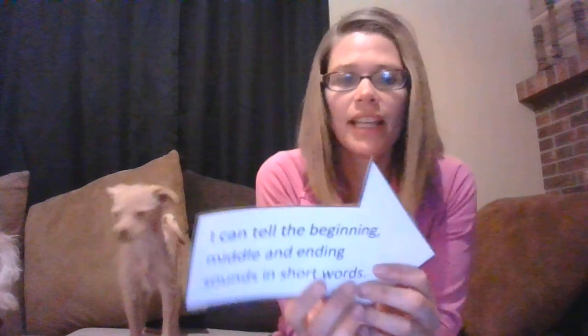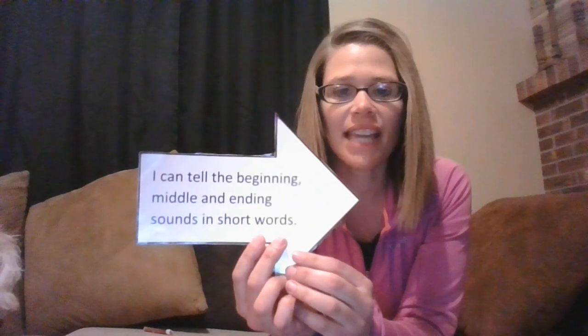Okay, we are going to start out with, and if you notice, Benny and Belle are still over there joining us. Okay, we're going to start off with our white arrow. Our white arrow says, I can tell the beginning, middle, and ending sounds in short words. So I am going to give you guys a word today, and we're going to talk about that middle sound again, and then we're going to change the middle sound, okay?